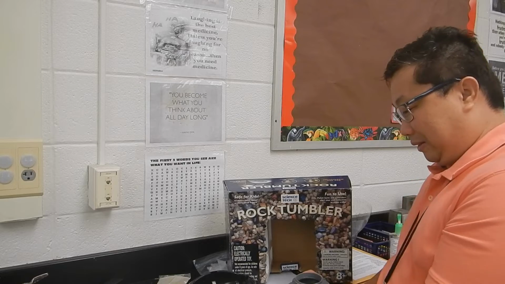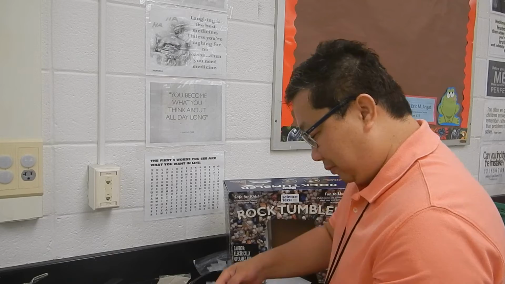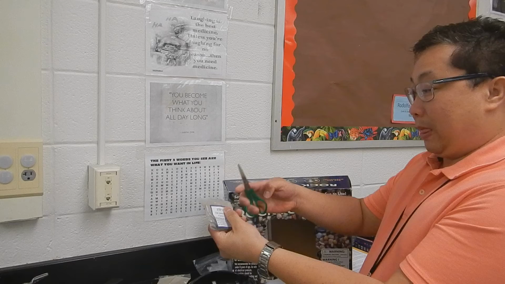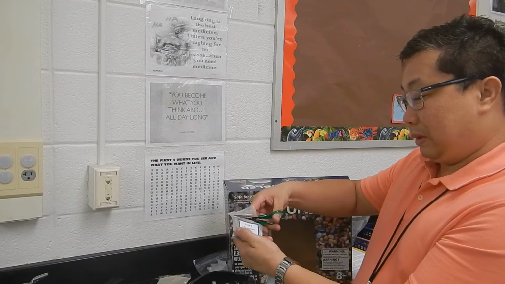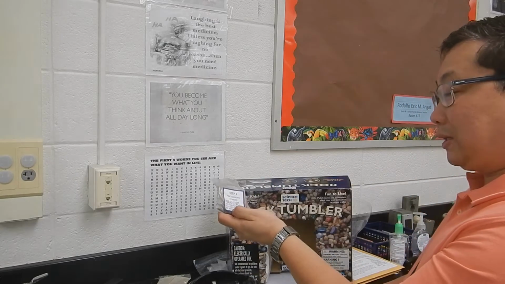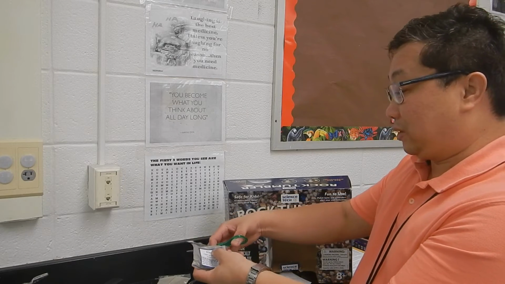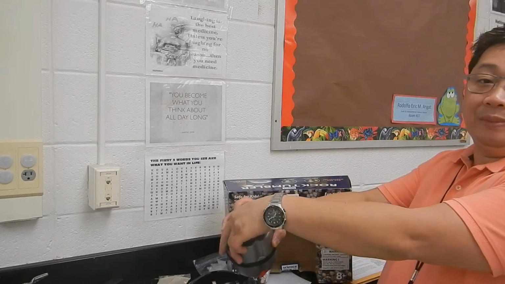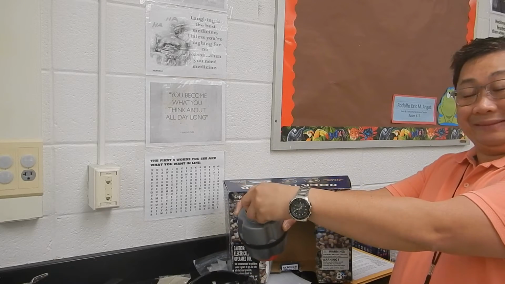Okay, that's it. Then the next thing that I will do is to simulate the process of abrasion. So I'll remove this here. There's a warning here that says when opening, add water and avoid creating dust. Keep away from young children, so you should not inhale this. So when you put this, you have to be careful. I'll be taking care of it. So no dust.